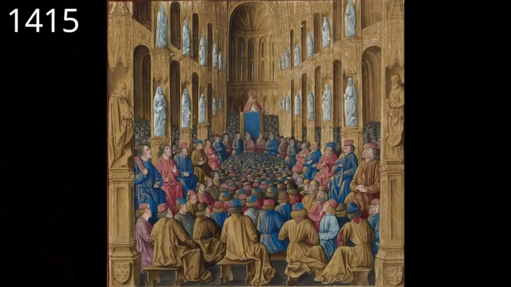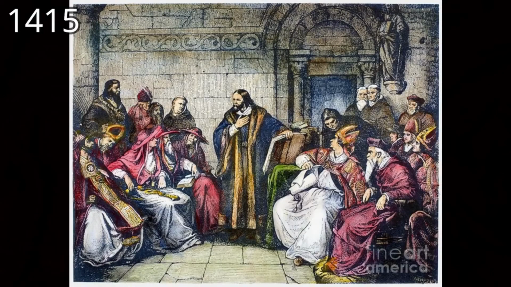In addition to the Pisan Pope and the Emperor, envoys from many secular rulers and about 600 bishops, theologians, and canon lawyers attended. The council started on November 5, 1414, and it was decided that each of the attending guest nations would get one vote, so that includes the English, French, Italians, Germans, and the Spanish.